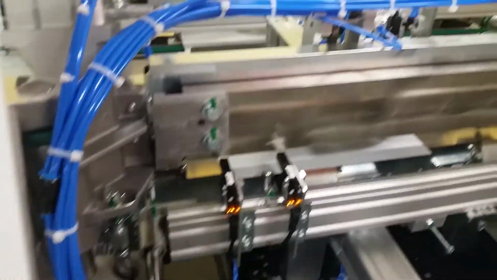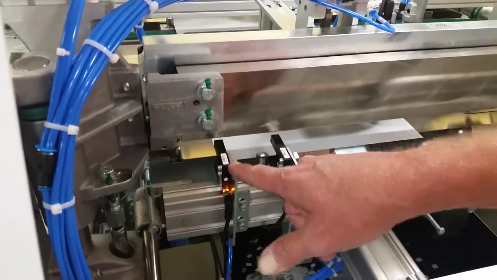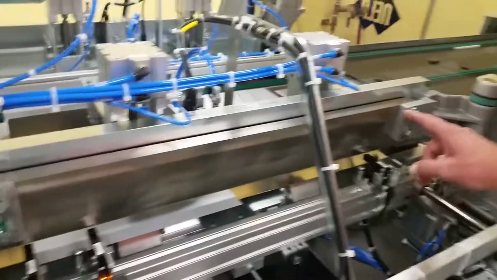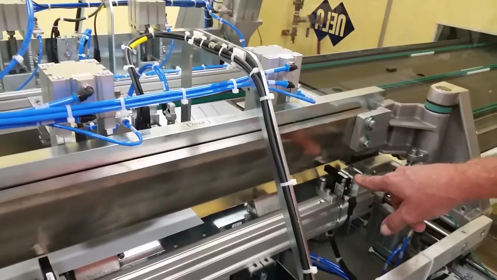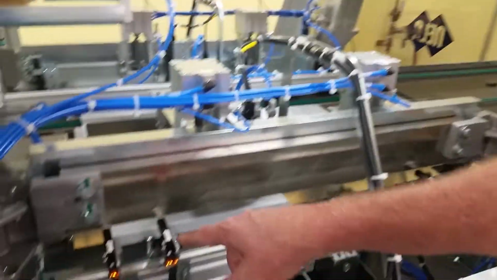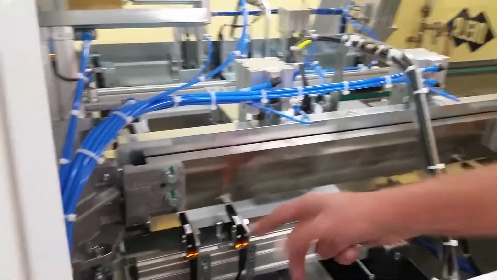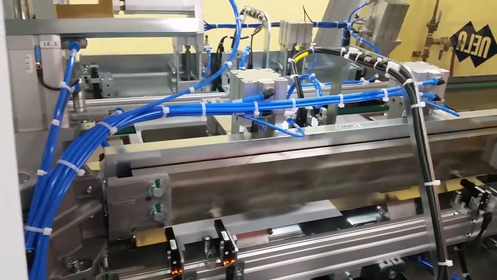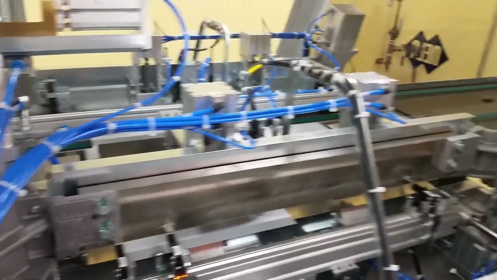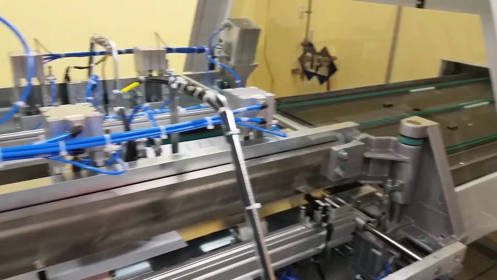Now, for double tuck, it'll be SAP 1, SAP 4, and SAP 3. SAP 3 is the same thing as SAP 2, so it detects the end of the plate.